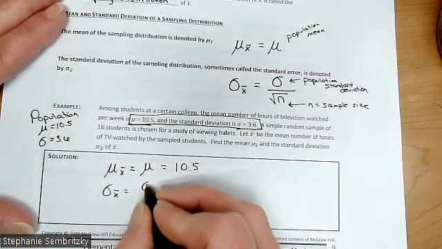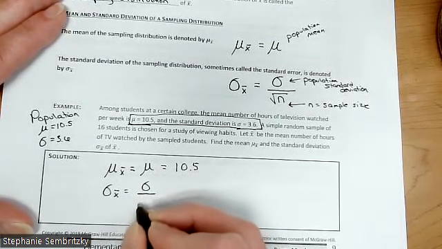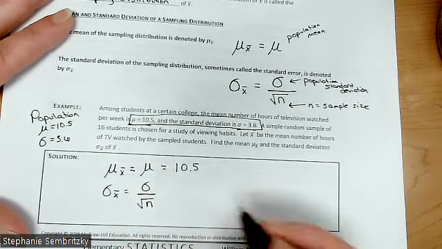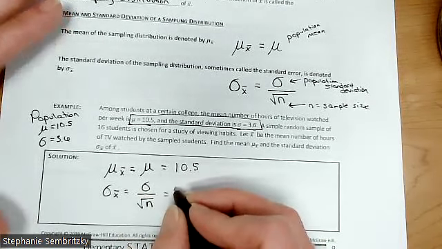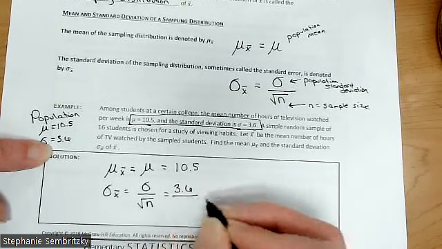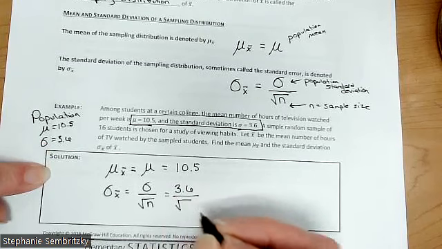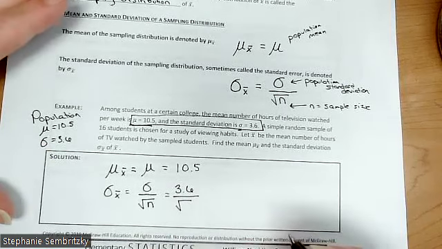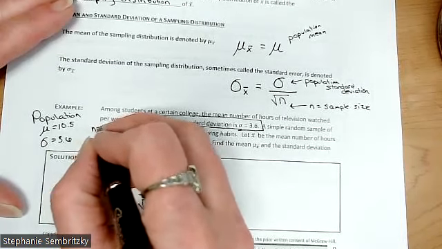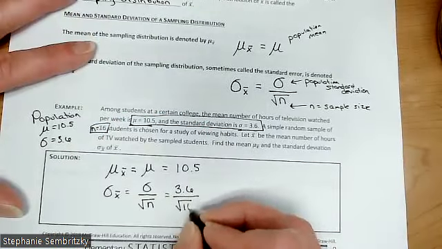Now, the standard deviation of those samples is going to be a little different than the population standard deviation. We take the population standard deviation divided by the square root of the sample size. So the population standard deviation was 3.6, and we're going to divide by the square root of, what was our sample size? 16. So n is 16.